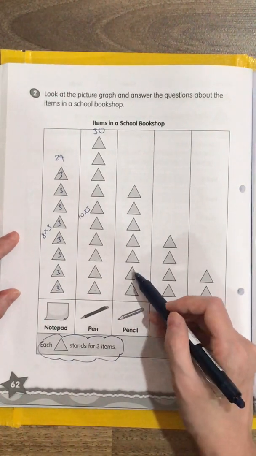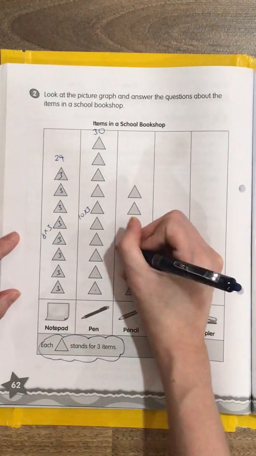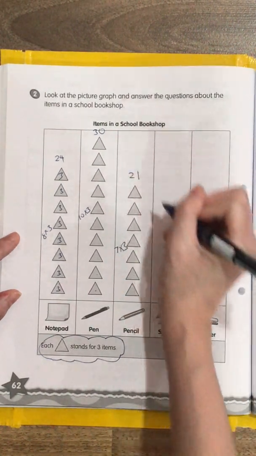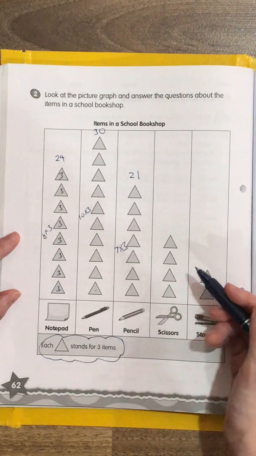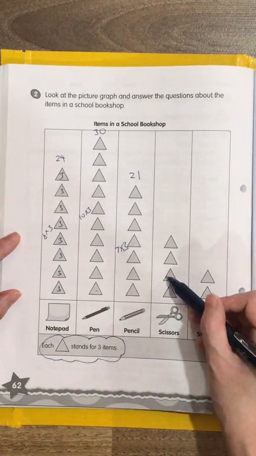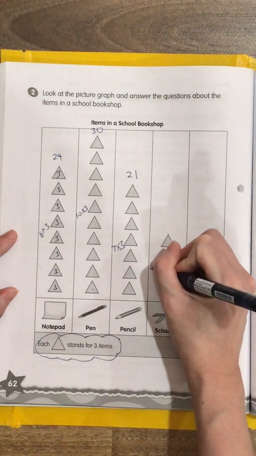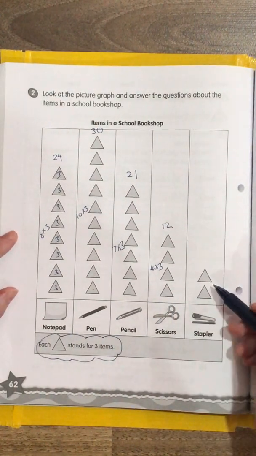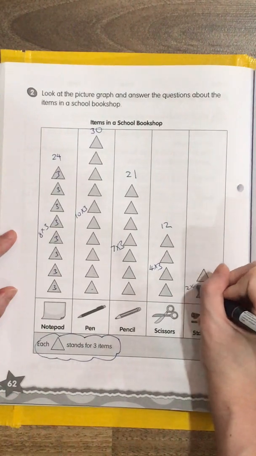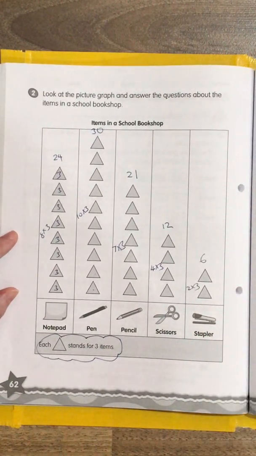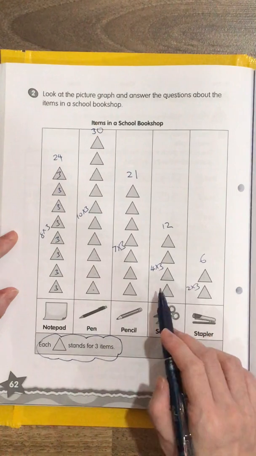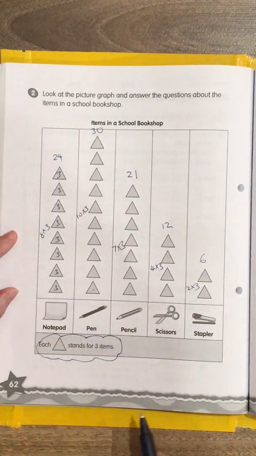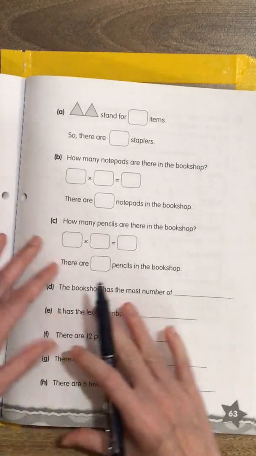And then pencil, 1, 2, 3, 4, 5, 6, 7. 7 triangles times 3 equals 21. Okay, 21 pencils altogether. Next one, scissors, 1, 2, 3, 4. 4 times 3 is 12. Alright, stapler, 1, 2. 2 times 3 is 6. So you can see that each triangle stands for 3, 3, 3, 3, 3, 3, 3, 3, 3. So that's why you times 3 all the way. Alright, so now you can answer the questions here.